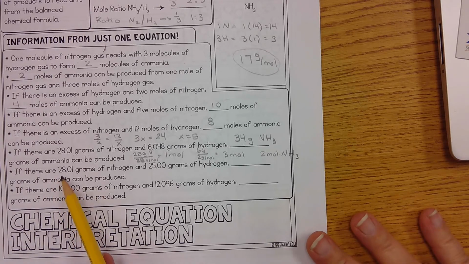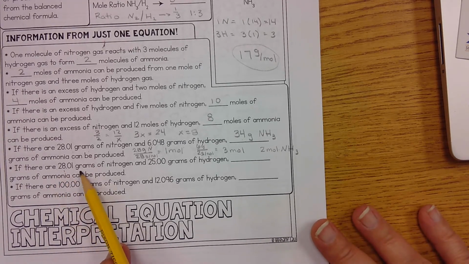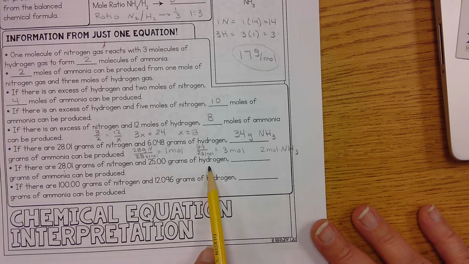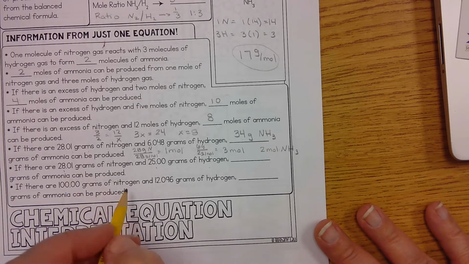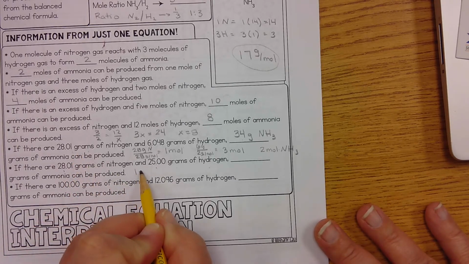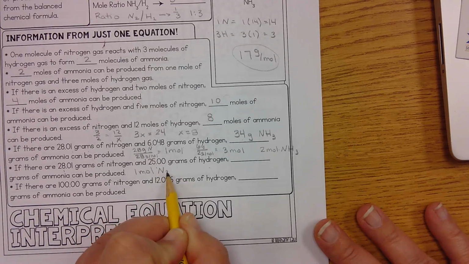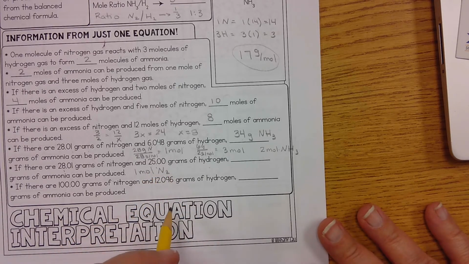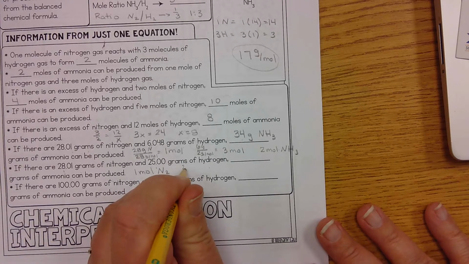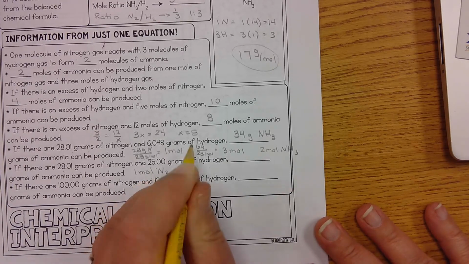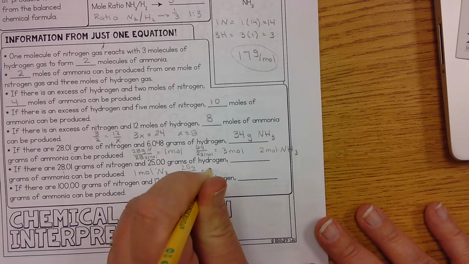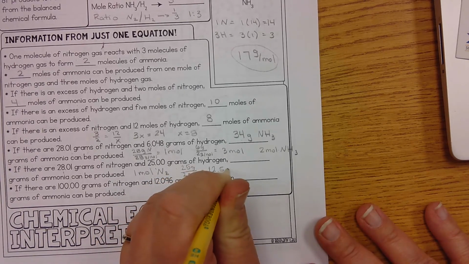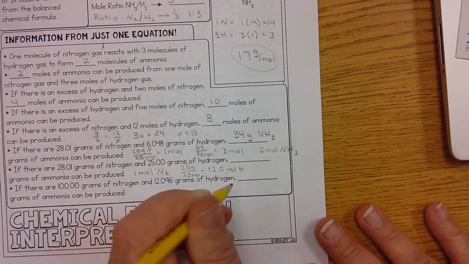Okay. Now, here's another one. If I have 28 grams of nitrogen and 25 grams of hydrogen, how much ammonia can be produced? Okay. So I have 28 grams of nitrogen. We just said that was 1 mole of nitrogen. 25 grams of hydrogen, we have to do this. 25 grams divided by my 2 grams per mole equals 12.5 moles of hydrogen.